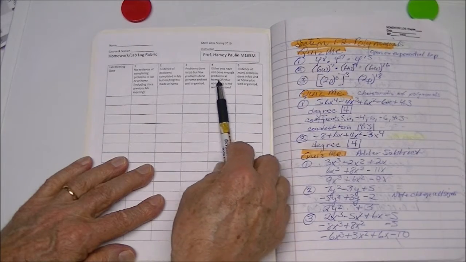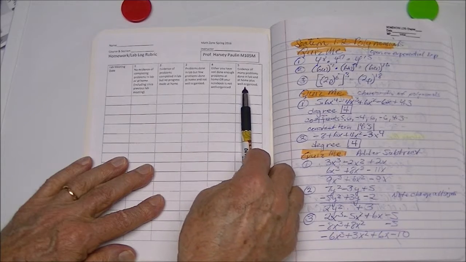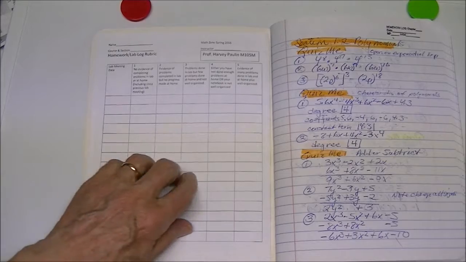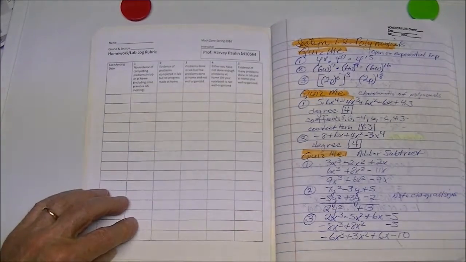Generally, students are in the 4 and the 5, and many are in 5. And in fact, some are so good that I give them a 6.